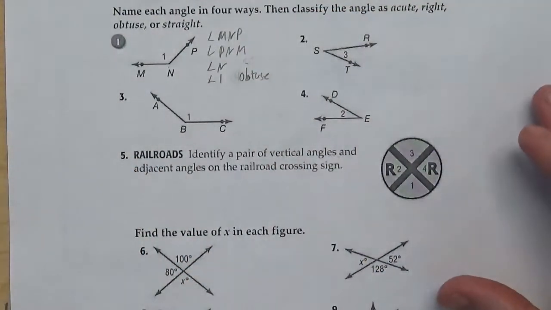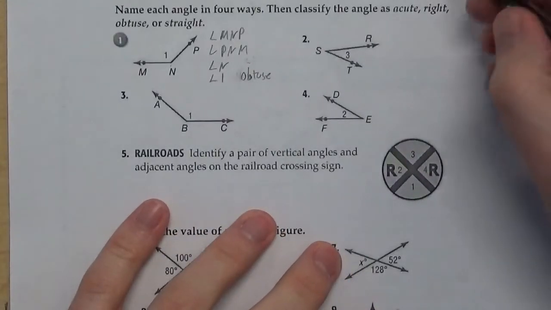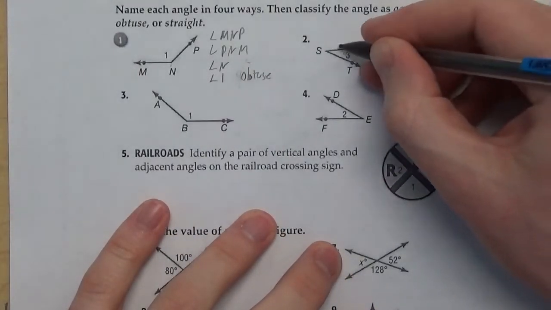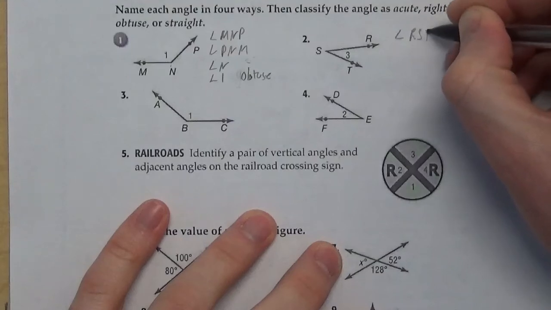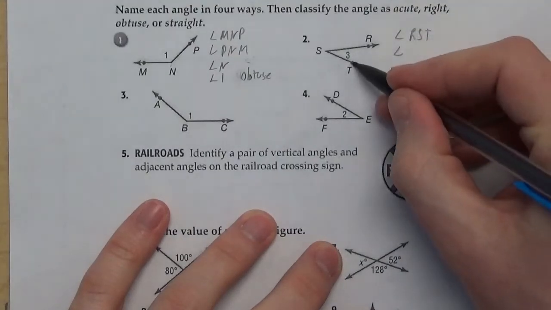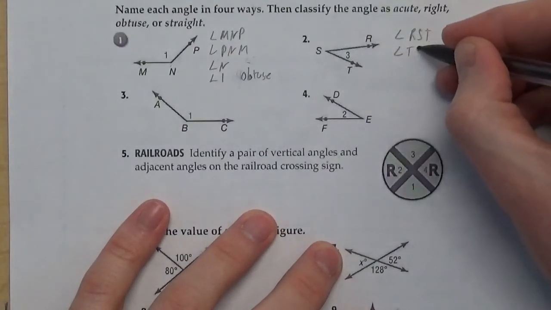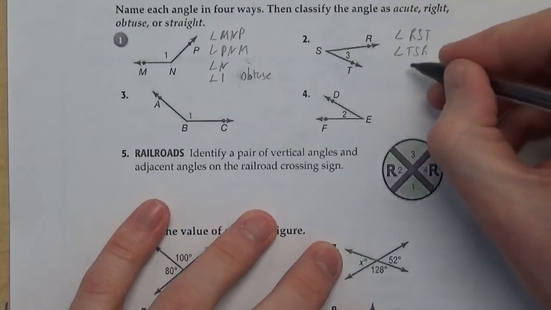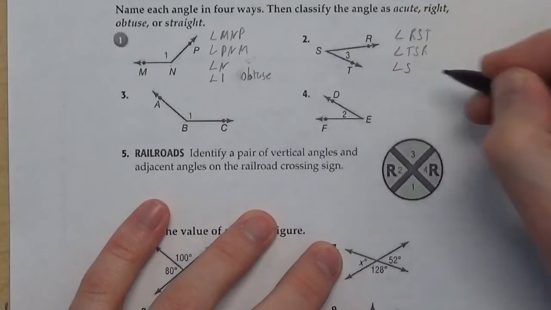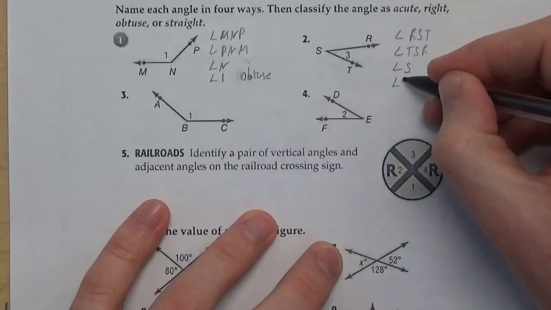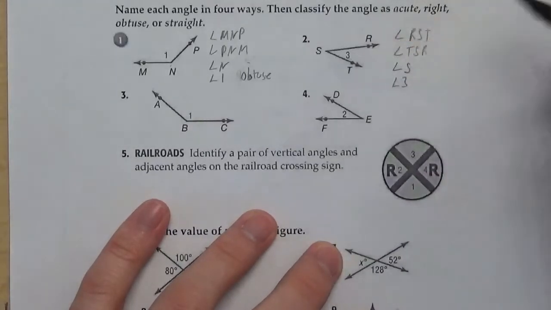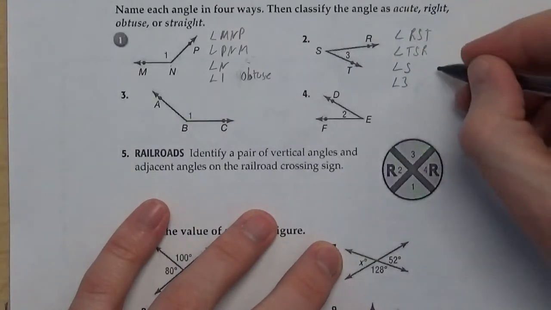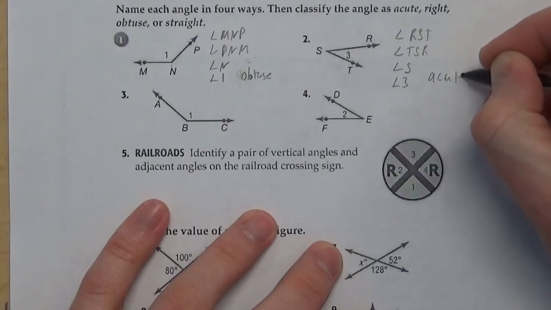Okay, number 2. We'll go ahead and name this in 4 ways. This is angle RST. Angle, and we go the other direction there as long as the vertex is in the middle, TSR. Angle vertex only, angle S, or angle 3. So the number inside it or just the vertex only. That looks like that's an acute angle.